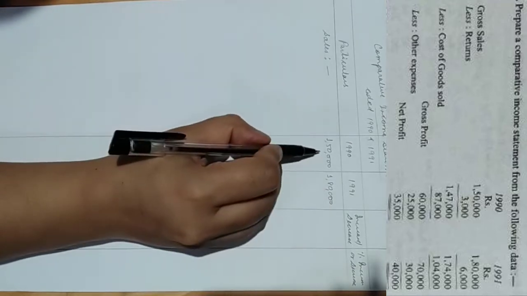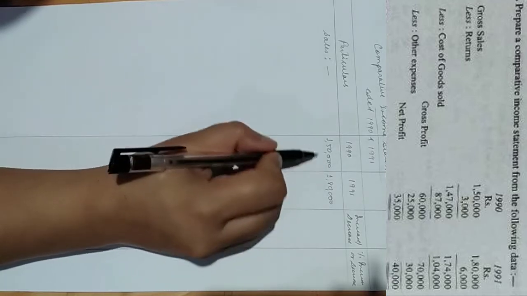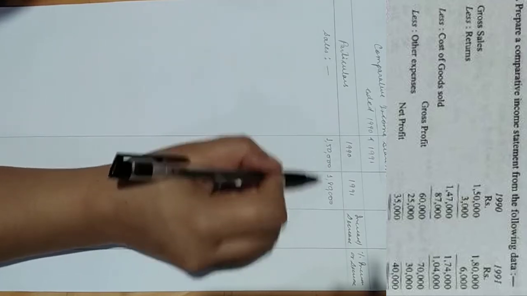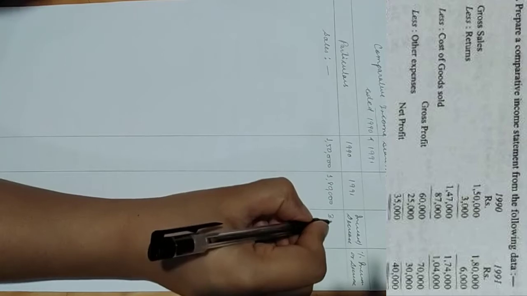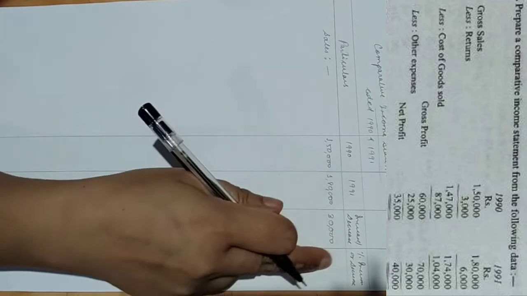So we need to see the difference between these two, whether it is increasing or decreasing. In this case it is increasing, right? So we write down the amount by which it has increased. For the percentage increase or decrease, just leave it blank for some time.